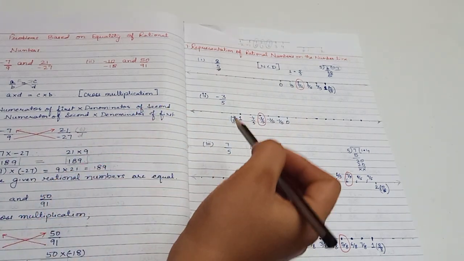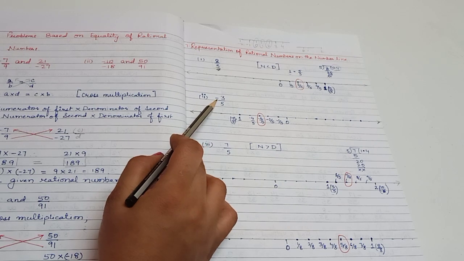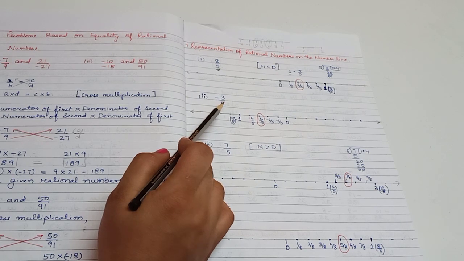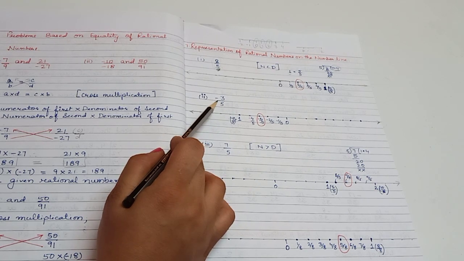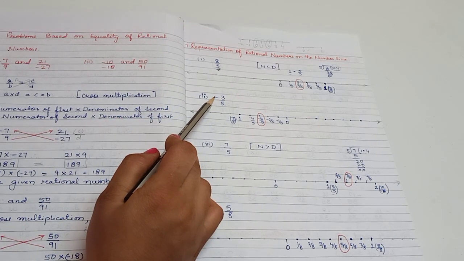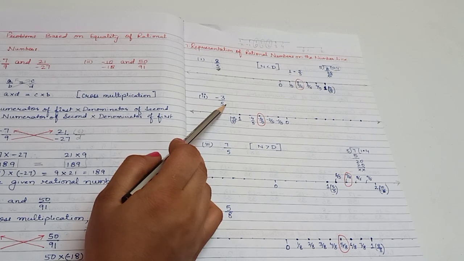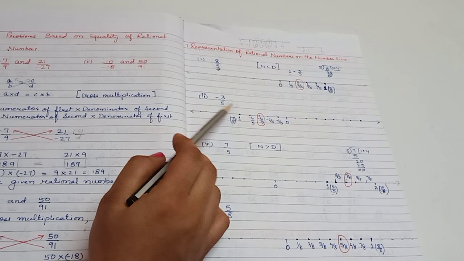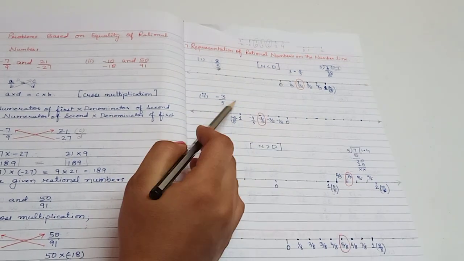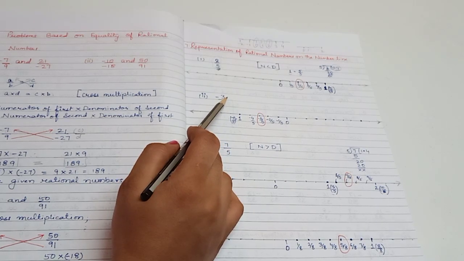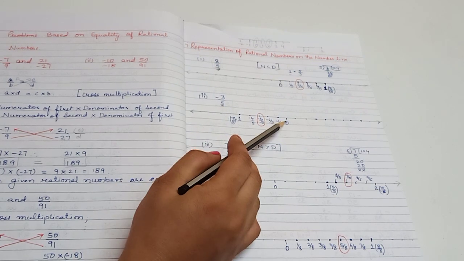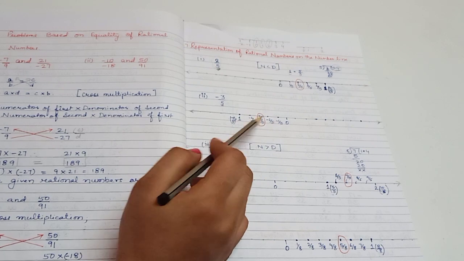Now coming to the next question, minus 3 by 5. So friends, first you need to see whether it is a positive or a negative rational number. As discussed in the previous video, this is a negative rational number. Why? Because between numerator and denominator, the numerator is having a negative sign. So it's a negative rational number, and we will move towards the left of 0, right? After this, we have to see the denominator. It's 5. Again we will divide into 5 equal parts between 0 to 1.